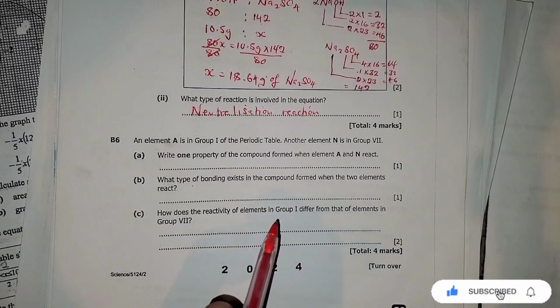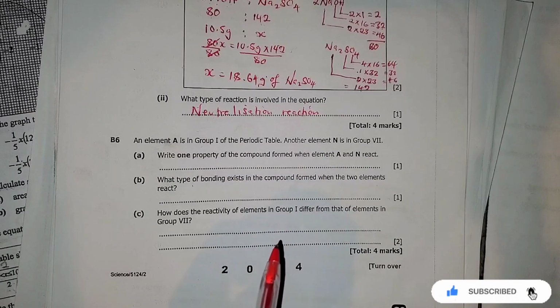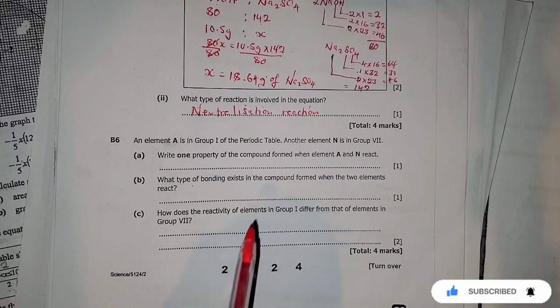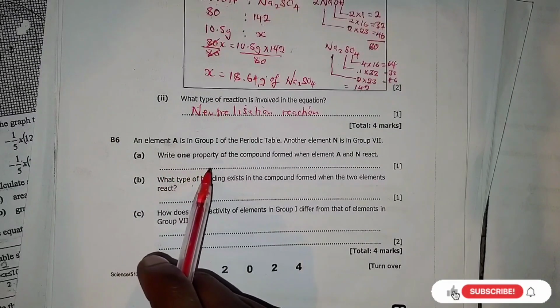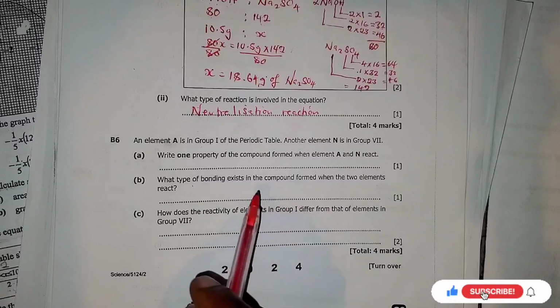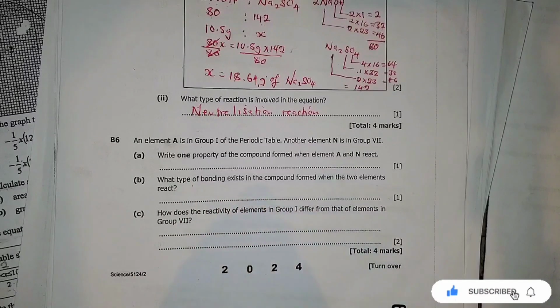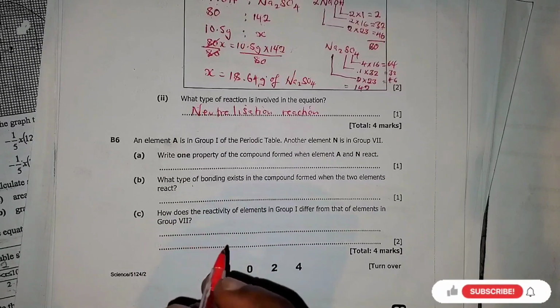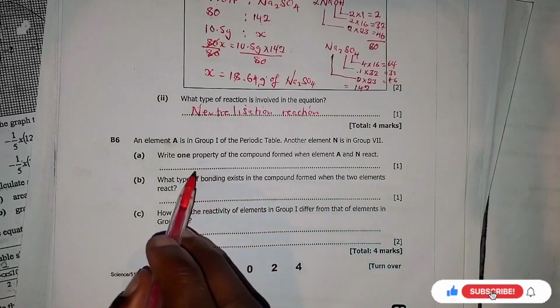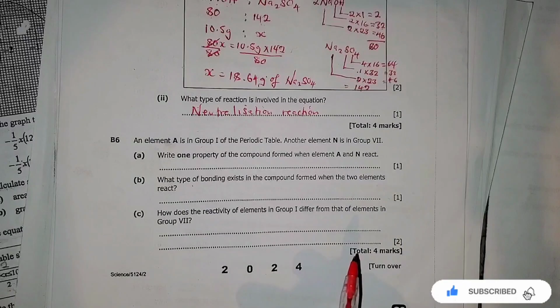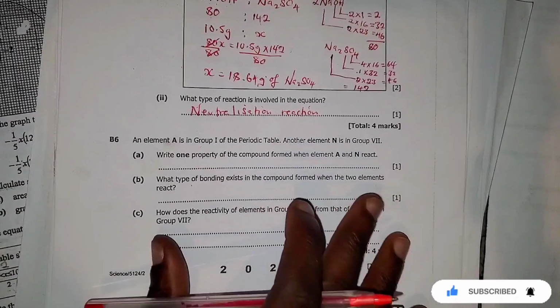Now, the compound formed has a lot of properties. Number 1, you can say it is made up of positively and negatively charged ions. You can say the compound formed conducts electricity in molten or aqueous state. It has high boiling and melting points. So we can just write one.